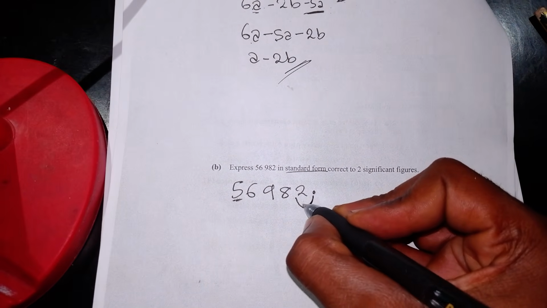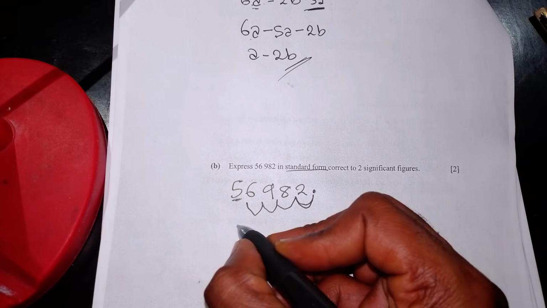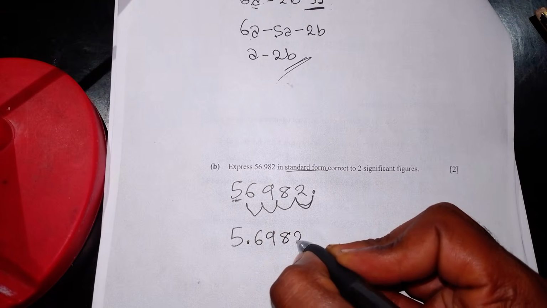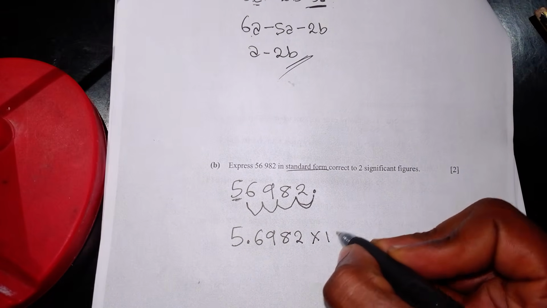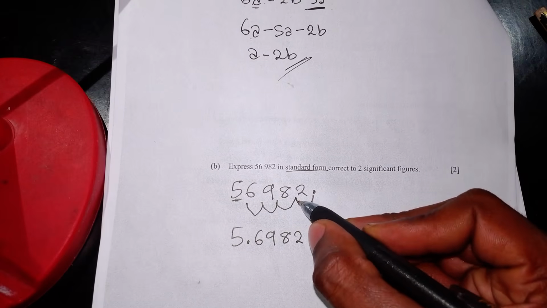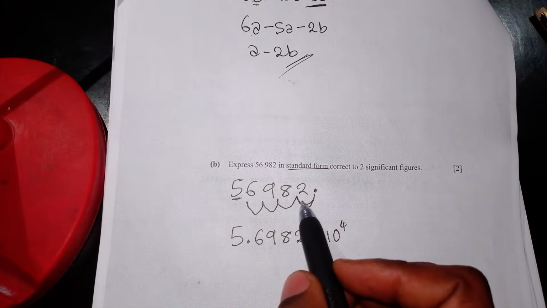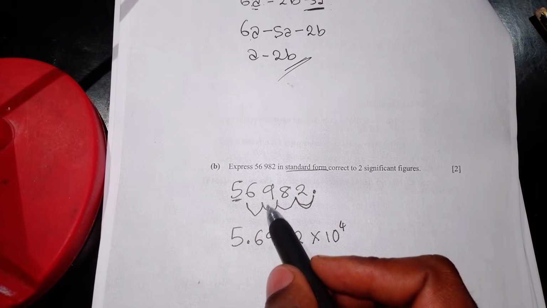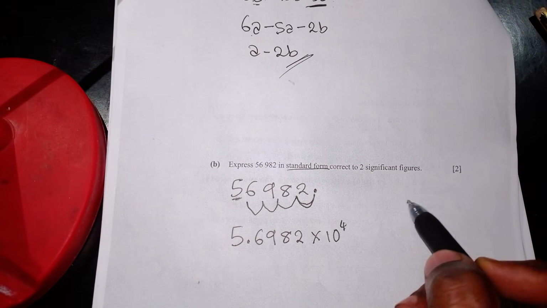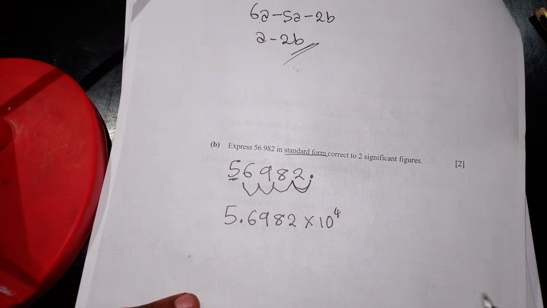So you can say I'll move it 1, 2, 3, 4. So this would be 5.6982 multiplied by 10 raised to the power the number of steps taken, 1, 2, 3, 4 steps. So this would be 4. And because we were moving towards bigger numbers, it would be a positive. If I was moving towards these decimal numbers this side, it would be a negative number.